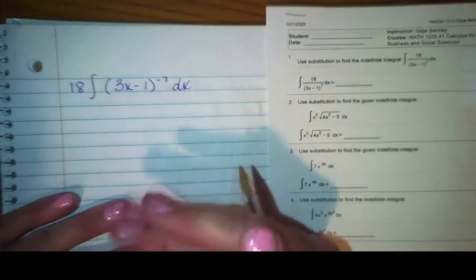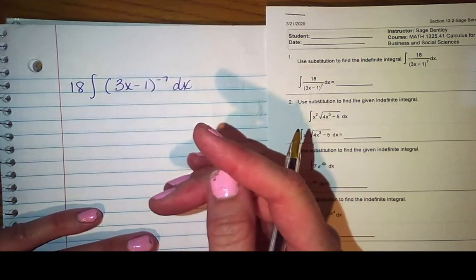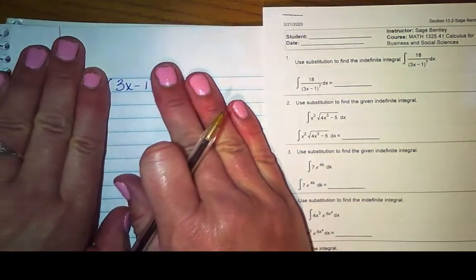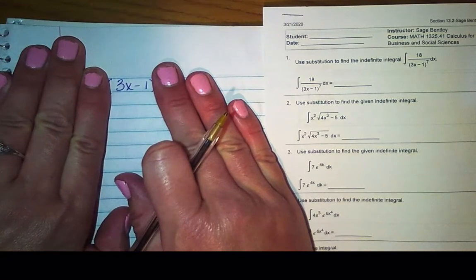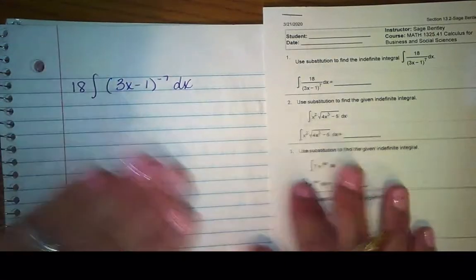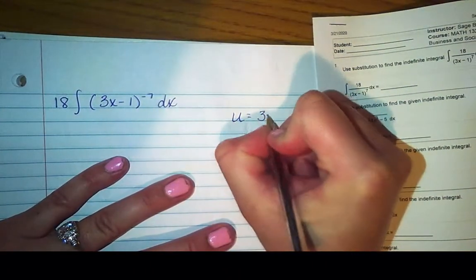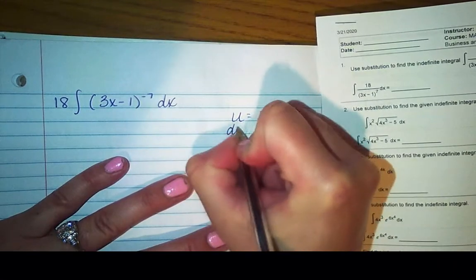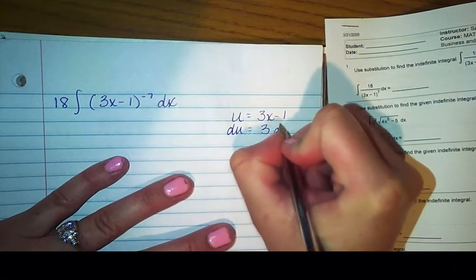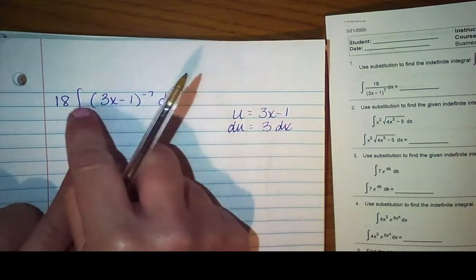So how do I know that I need U substitution? Well, what is your inside? So my inside is 3x minus 1. Is its derivative 1? No. So we need U substitution. Okay? So my U is going to be what's on the inside. It's a 3x minus 1. Take the derivative of both sides, and I'll get a 3 dx. I've got the dx. I need a 3.